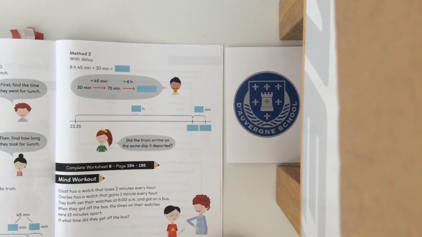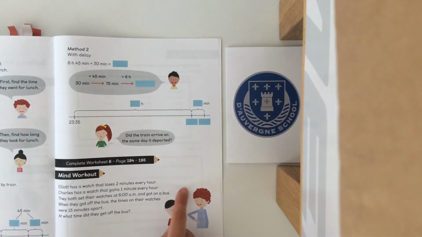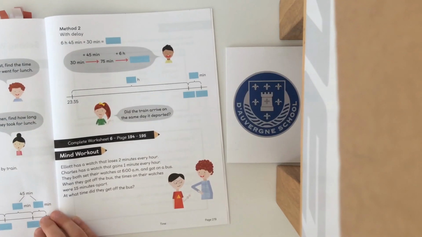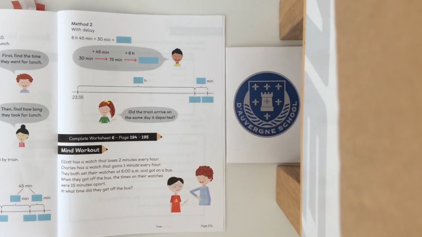So now I'd like you to have a go at completing worksheet 6, page 194 and 195. Any questions, post on our Google Classroom stream. You can access the textbook online with your login. If you finish that, there's also a mind workout here, which hopefully you can see from the video if you need to come back and have a look at that. Okay. Good luck, everyone.